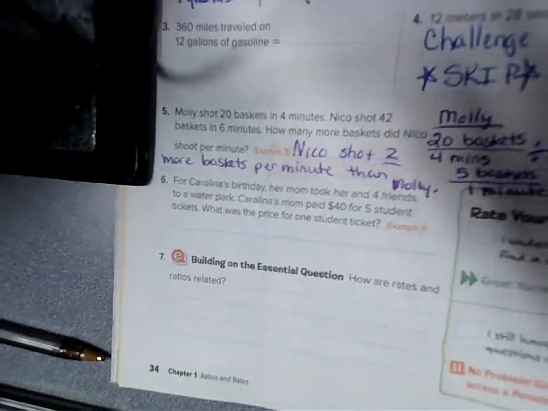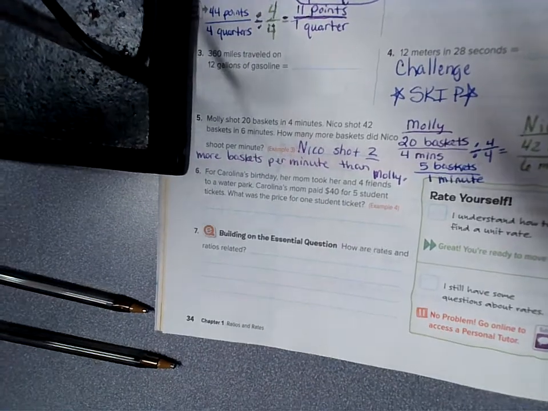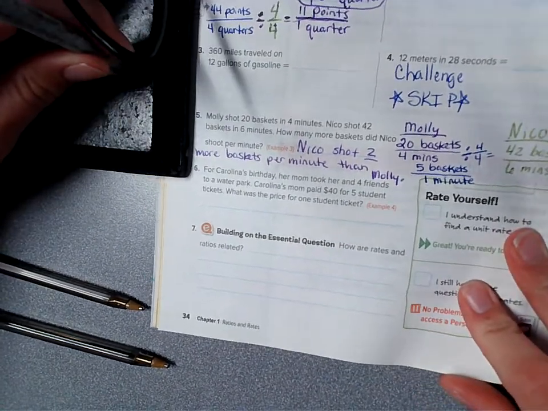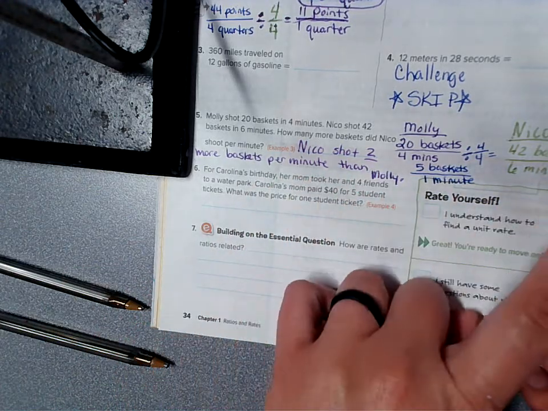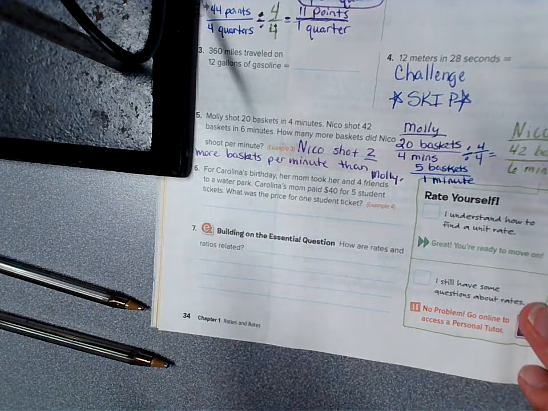Maybe if I move that up a little bit, you can see it a little bit more. It's kind of hard to angle that. But Nico shot 2 more baskets per minute than Molly because his unit rate was greater.